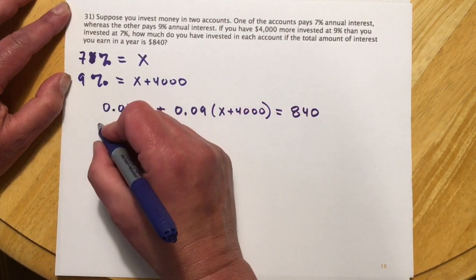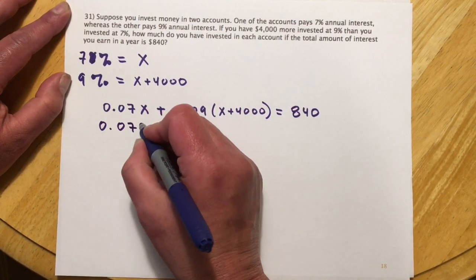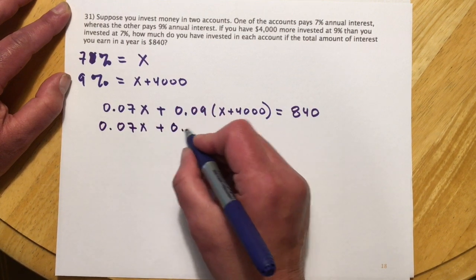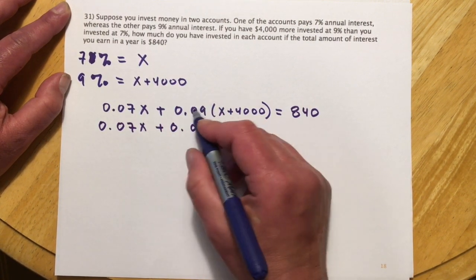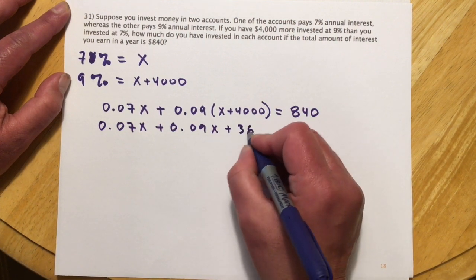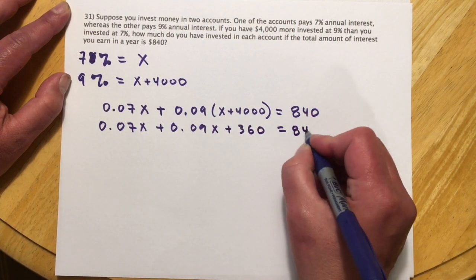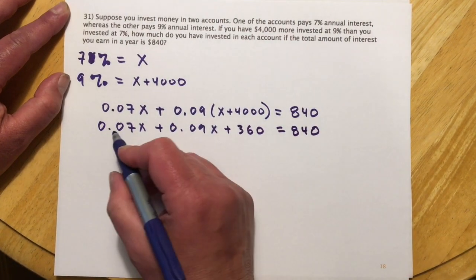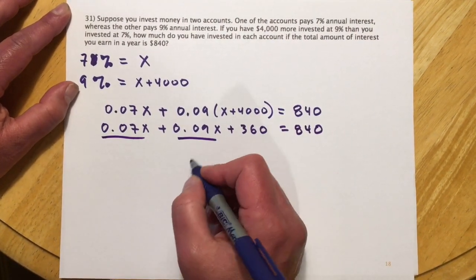Distributing the 0.09 through, 0.07x plus 0.09x, and then 9 times that would be 360, equals 840. I'm going to add these together because they're like terms.